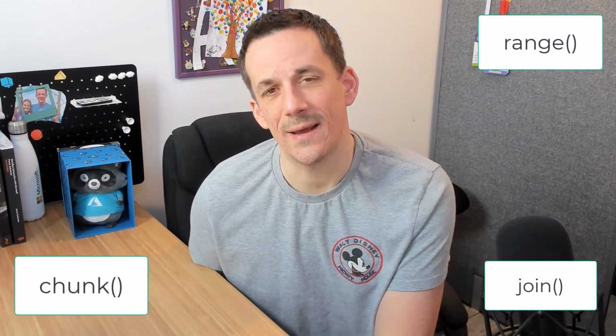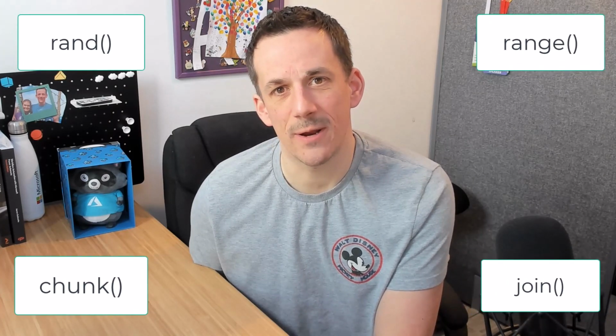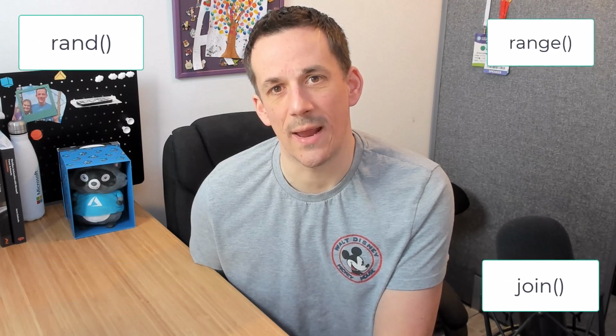So of course that marks the end of the demonstration. You've learned how to use some expressions like chunk and range, and join and rand, and of course ultimately how you can generate passwords in the most efficient way using very few actions.